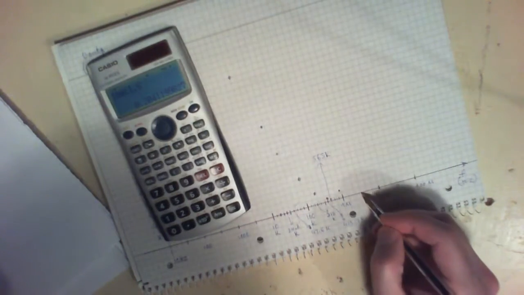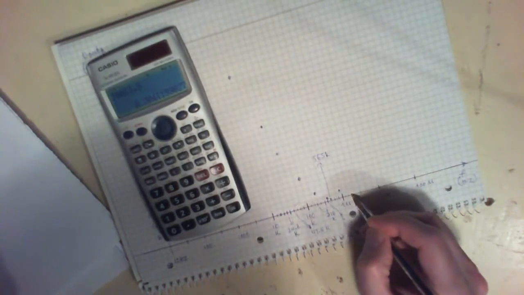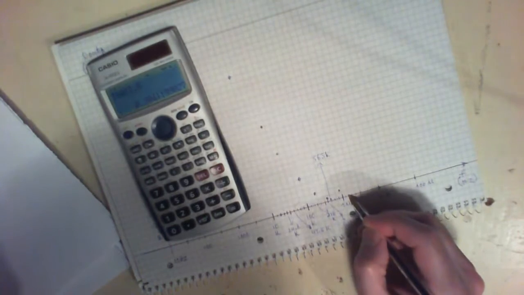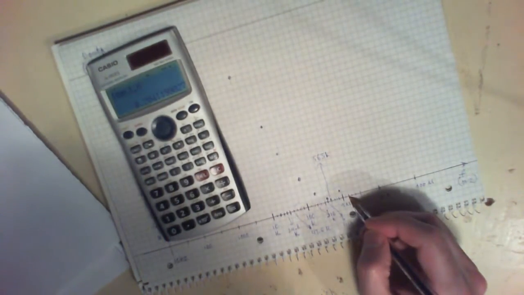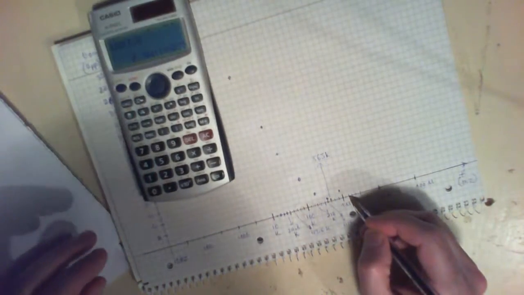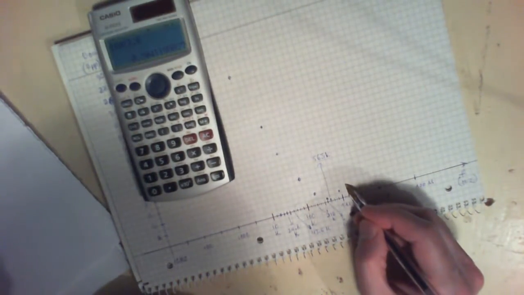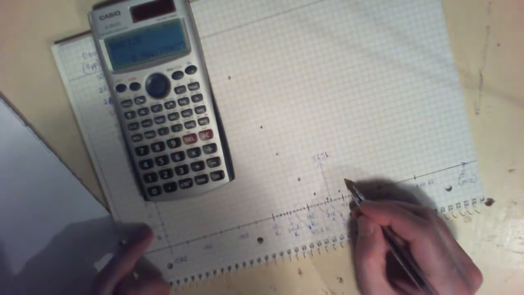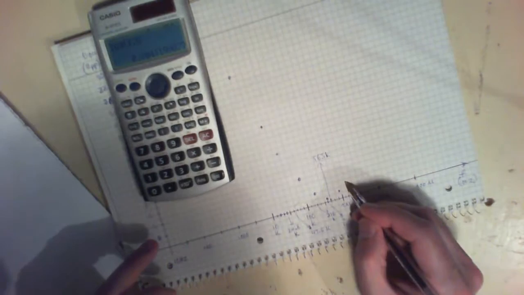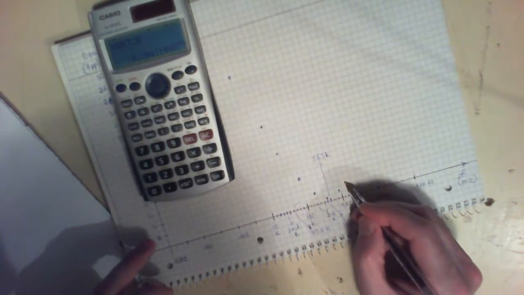So 0.2 would be 1, 2, 3, 4. This would be 1.6 megahertz, and at 1.6 megahertz you're at 2.4 volts. This is 3 volts, so this is 2.4 volts.